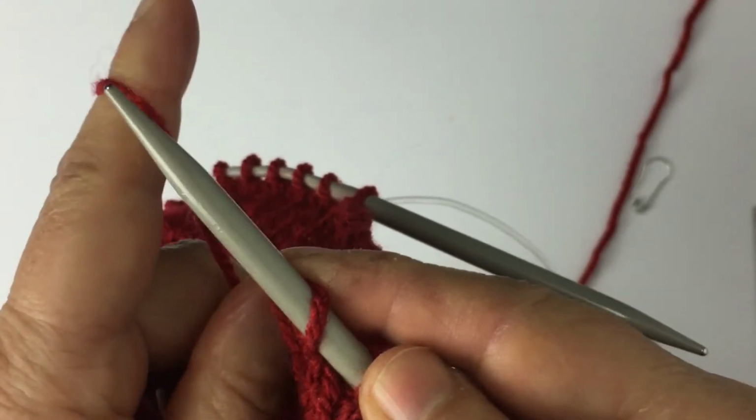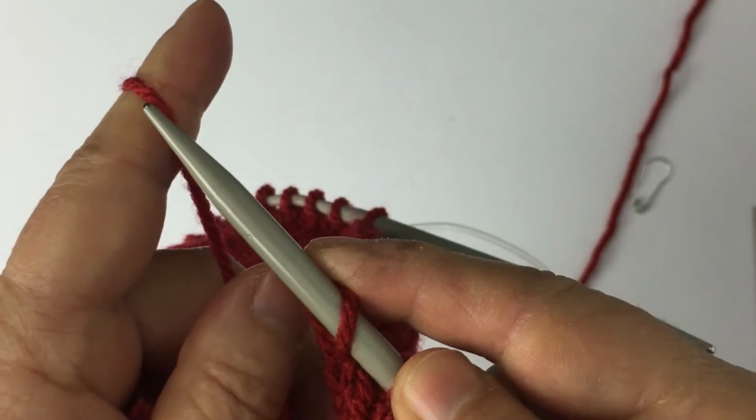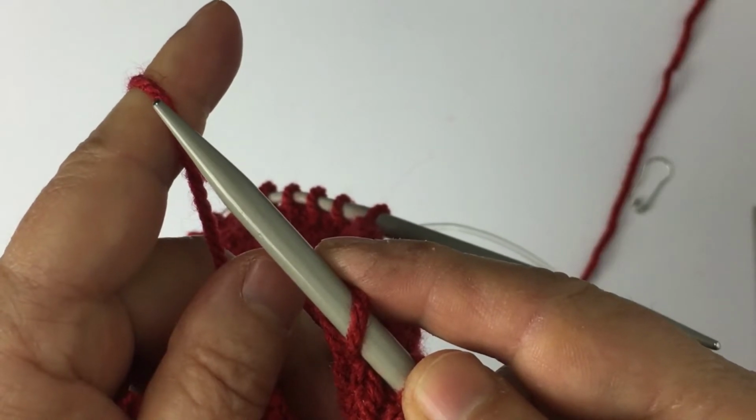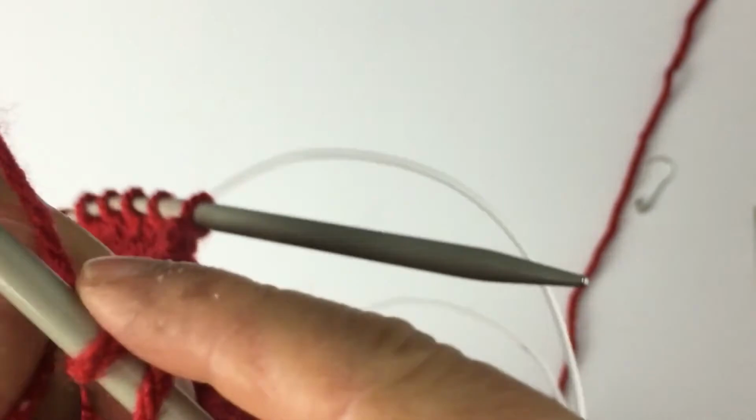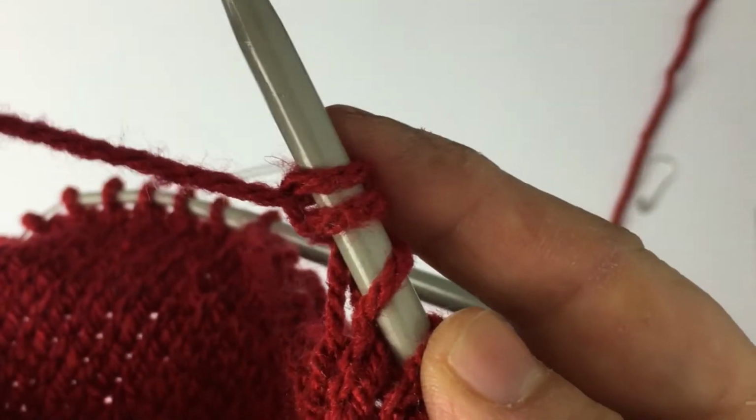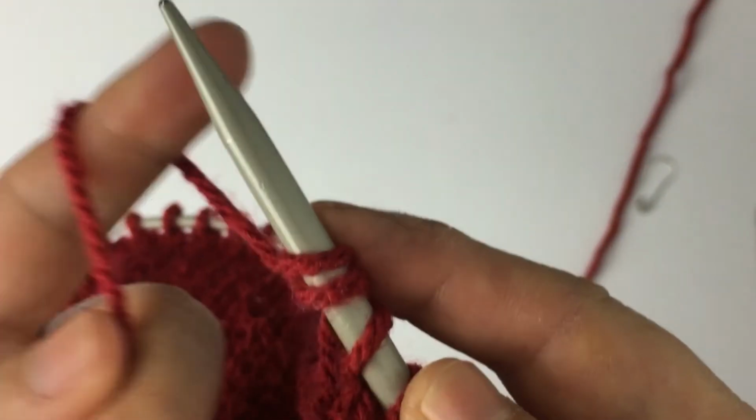The number of the new cast on stitches will be the same as the number of the stitches that were cast off. So I cast off 12 stitches. I'm going to add 12 new more stitches.